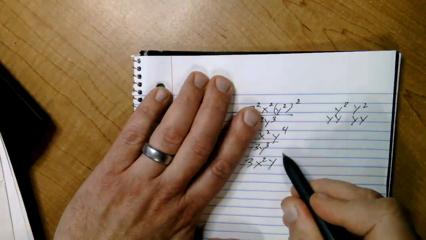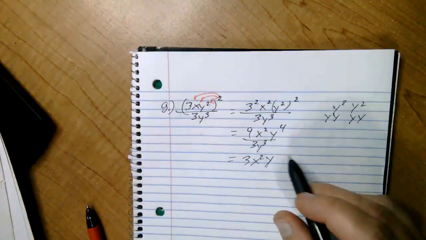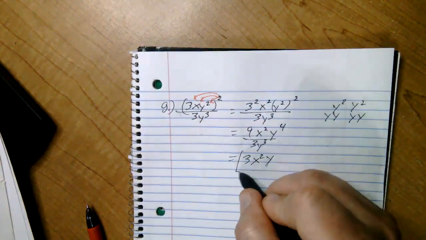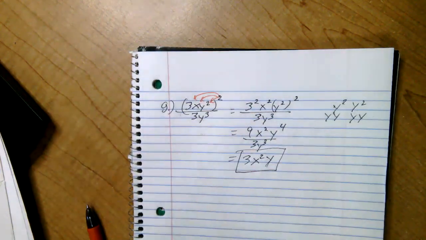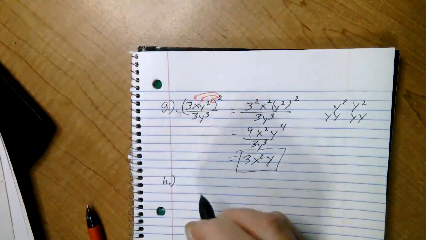And whenever you have a power of 1, you don't need to write the 1. You can if you want to, but it's kind of implied when you say that, right? I mean, no one says, I have 4 to the $1. No, you just have $4, right? Okay, but there you go. And then the last one here is h.